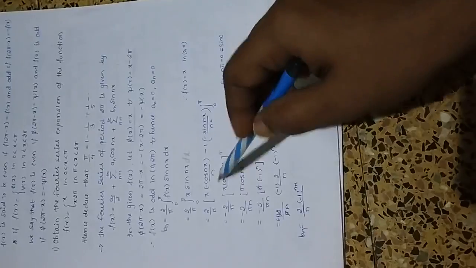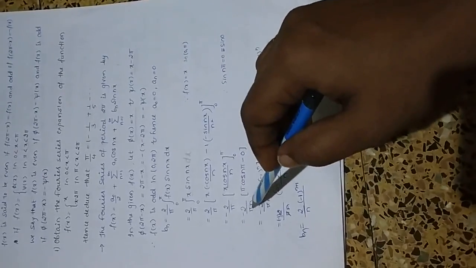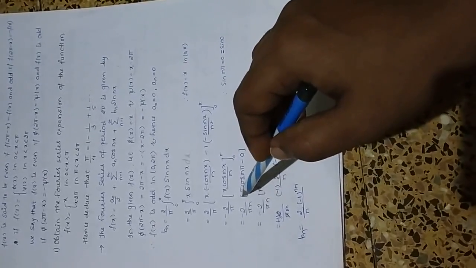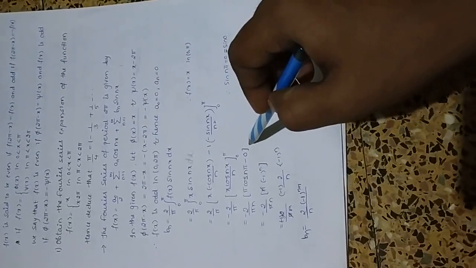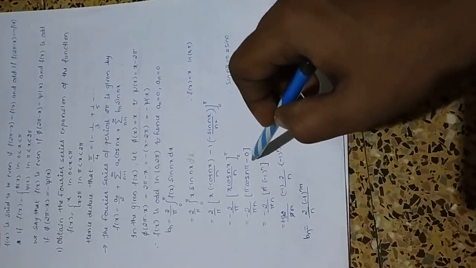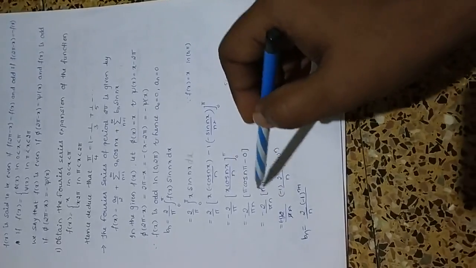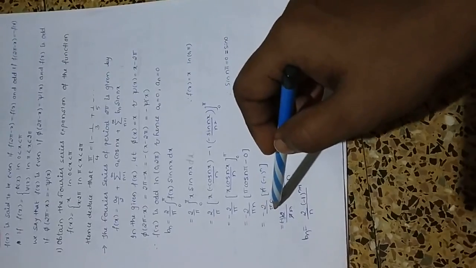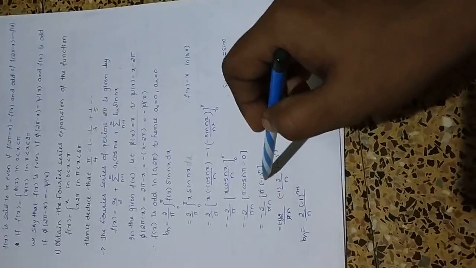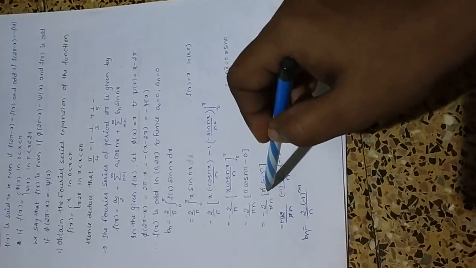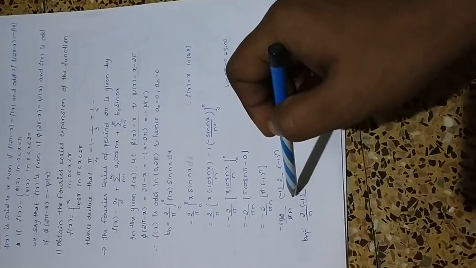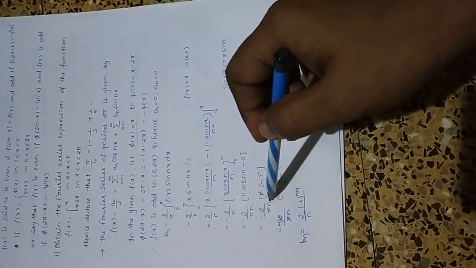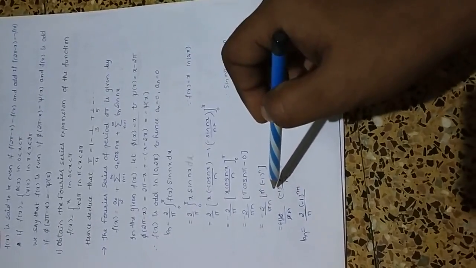Again taking 1 by n outside the bracket, minus 2 by pi n into bracket pi into cos n pi minus 0. Cos n pi is minus 1 raised to n, so minus 2 upon pi n into bracket pi into minus 1 raised to n. Pi cancels. We have bn equals minus 2 upon n into minus 1 raised to n.